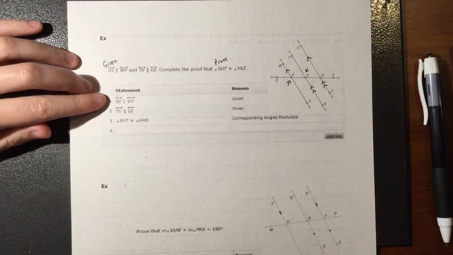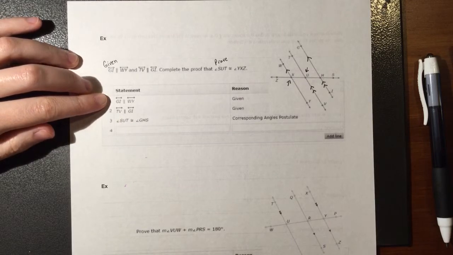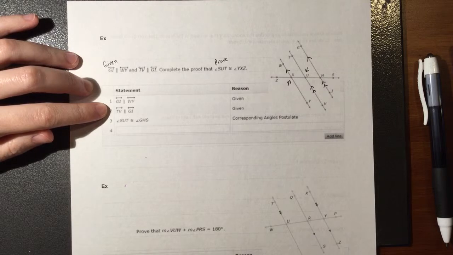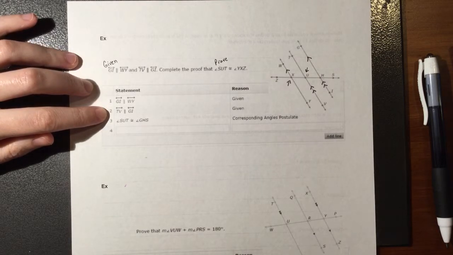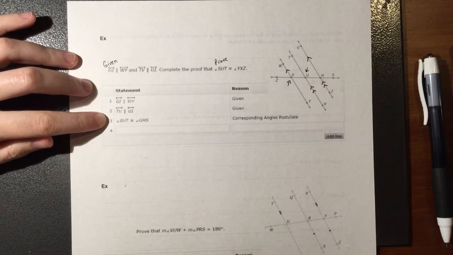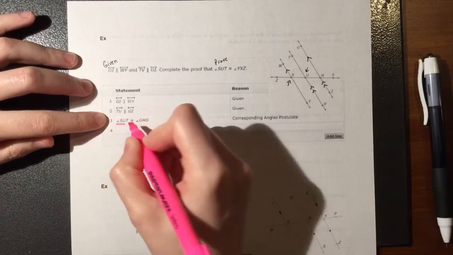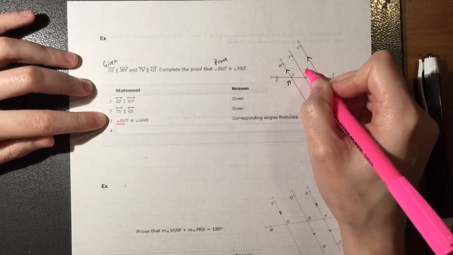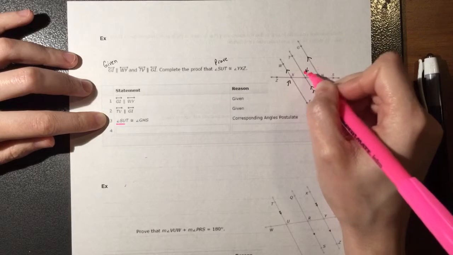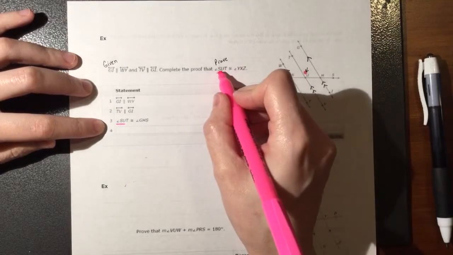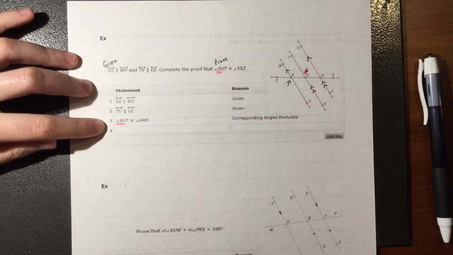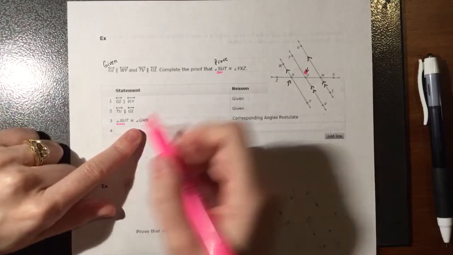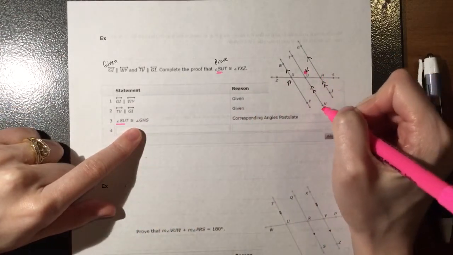So for this one, they tell us line GI is parallel to line WY, and that's our given, and then line TV is parallel to line GI, also given. And then they tell us that angle SUT, so you see they start introducing angles that they want to talk about as part of the proof. So they've already got SUT in there. Is congruent to angle GHS.